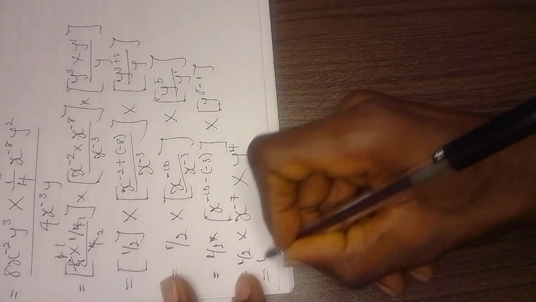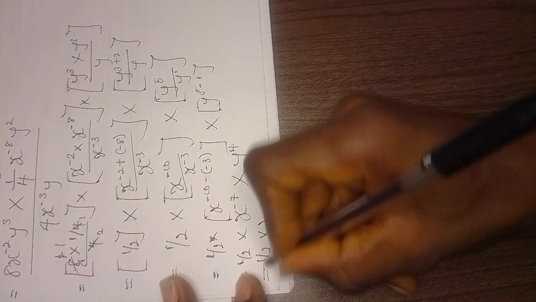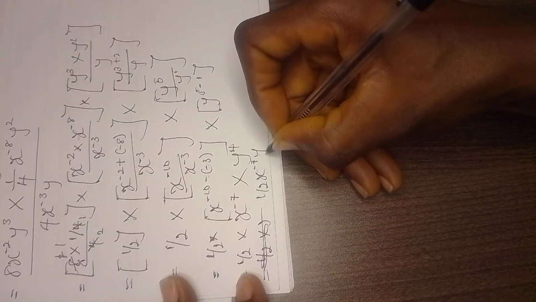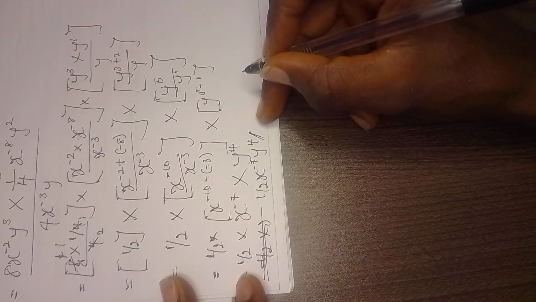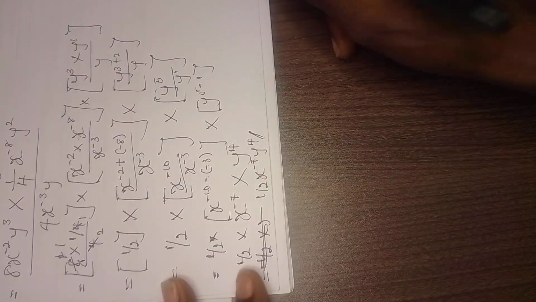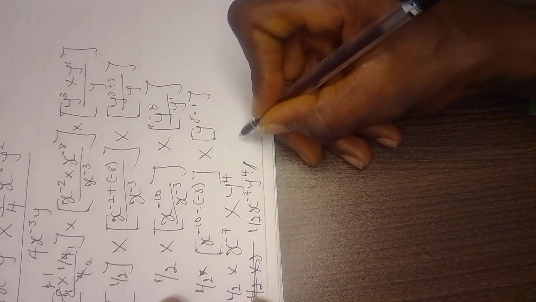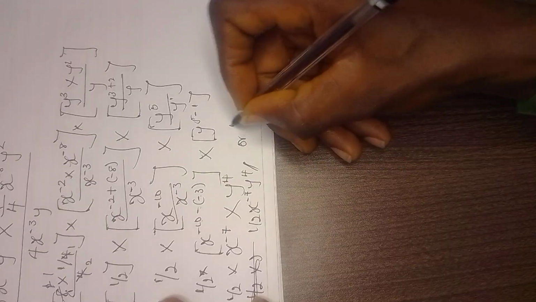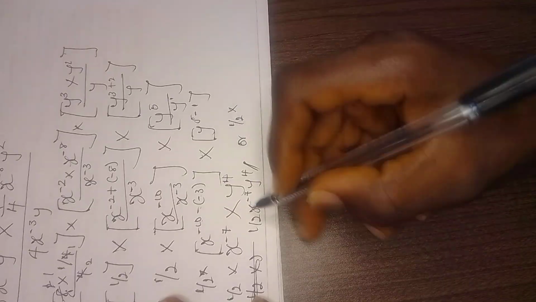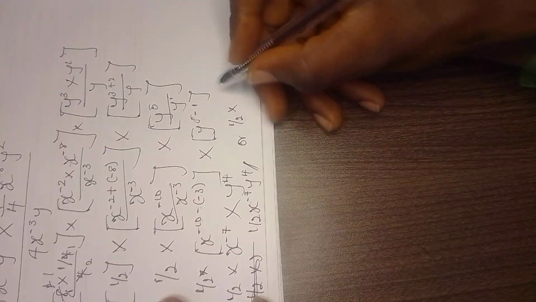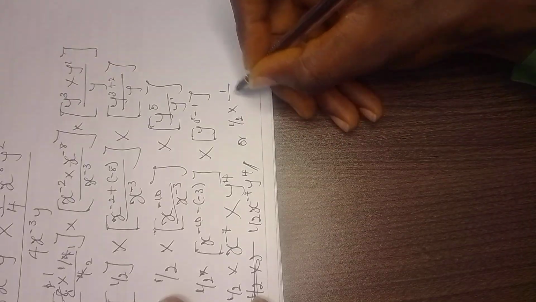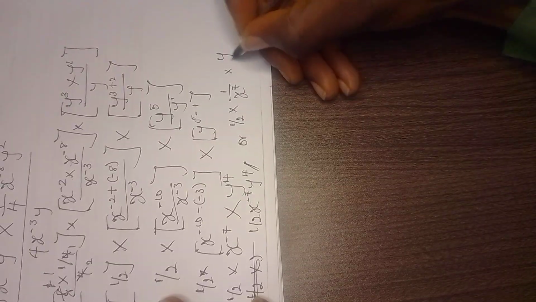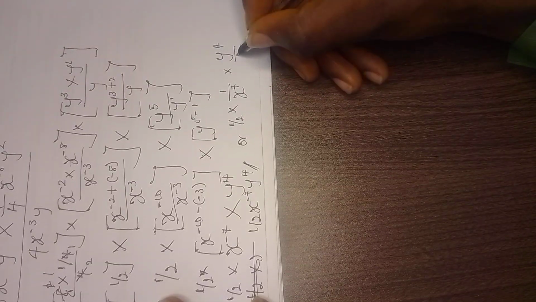You could have your answer as 1 over 2 x raised to the power of minus 7 y raised to the power of 4. You could have your answer like this. But if you don't want to leave your answer like this, it could also be something of this nature. 1 over 2 times this x raised to the power of minus 7 can also be the same as 1 over x raised to the power of 7, then y raised to the power of 4. y raised to the power of 4 is up there over 1.